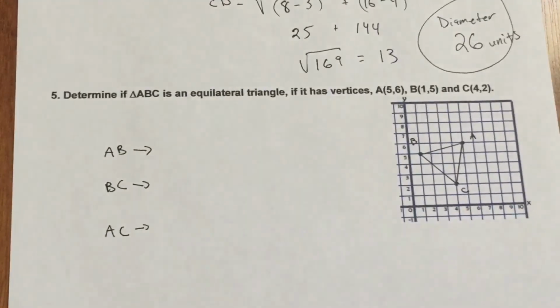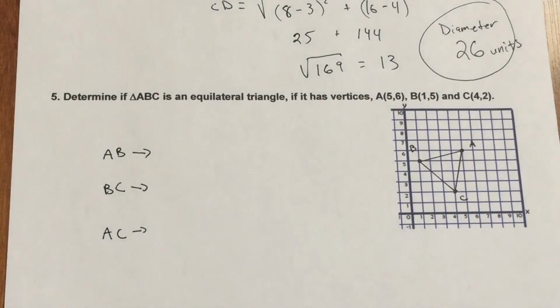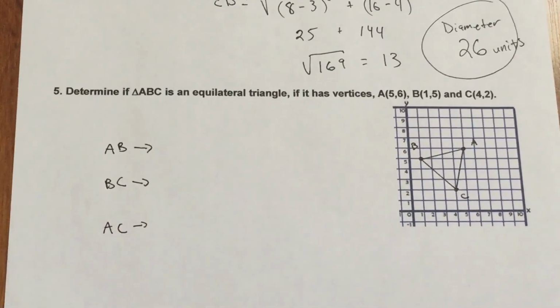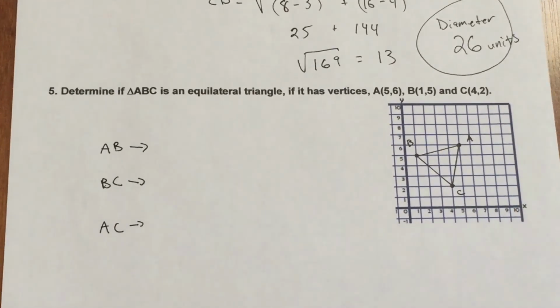Our very last example asks us, similar to problem 4, to determine if ABC is an equilateral triangle. I went ahead and plotted these points. What you're going to want to do for problem 5 is determine the length of AB, the length of BC, and the length of AC, and see if we can determine if it is an equilateral triangle. Well, to determine if it's an equilateral triangle, let's find the length of each of the 3 sides. If all 3 sides are the same, then yes, it is an equilateral triangle. Kind of looks equilateral, but let's verify algebraically.